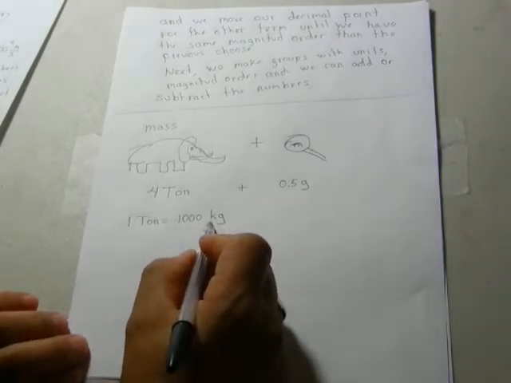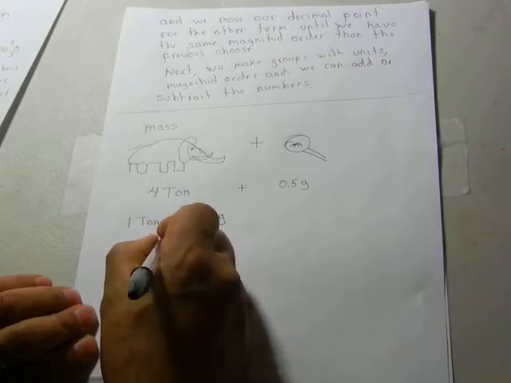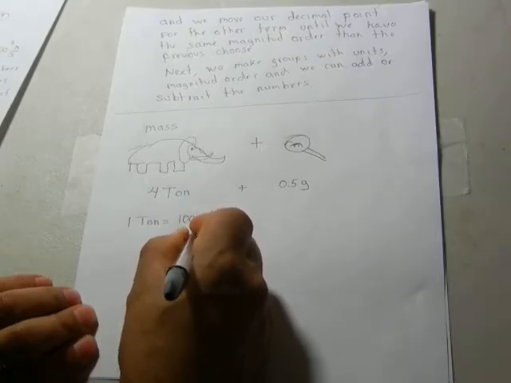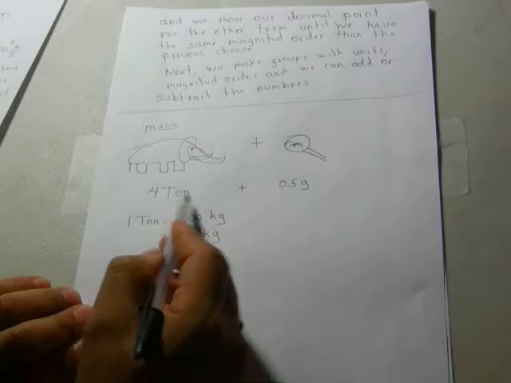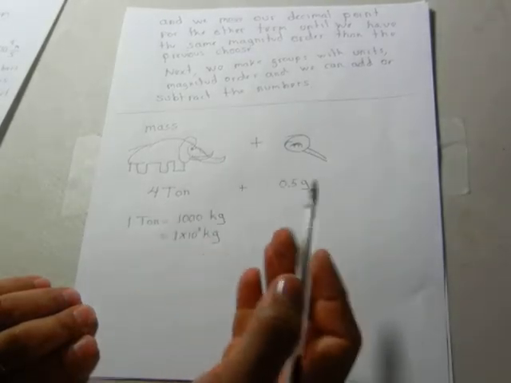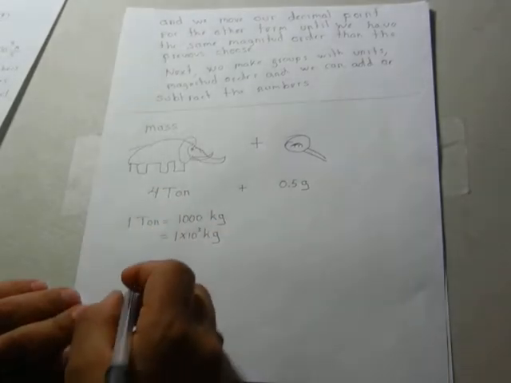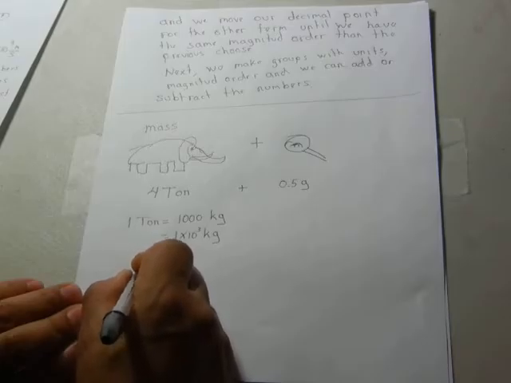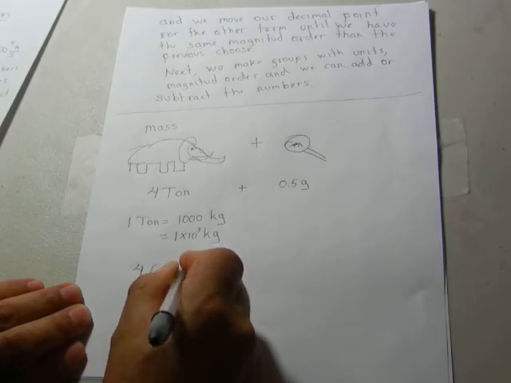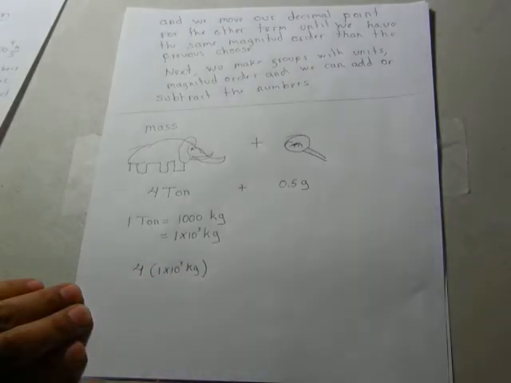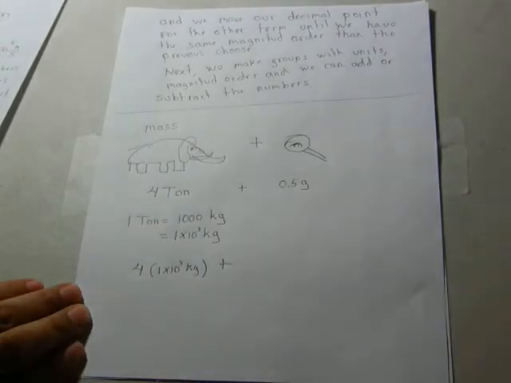Here you can identify kilogram is the basic unit. We can express 1 times 10 to the 3 kilograms as 1 ton. So first we need to transform the units until we have what we are looking for. 4 tons are going to be 4, and we replace 1 ton with 1 times 10 to the 3 kilograms, plus half a gram.